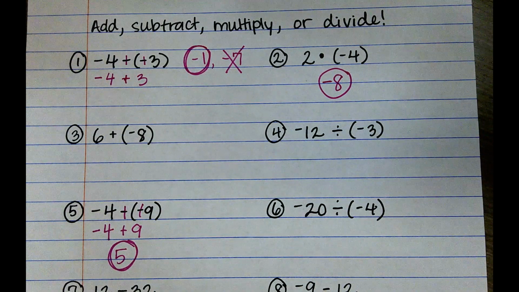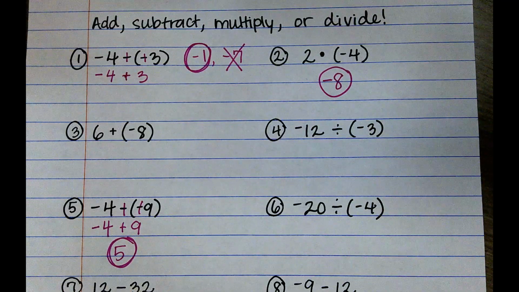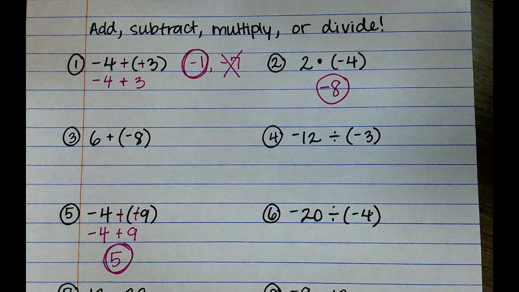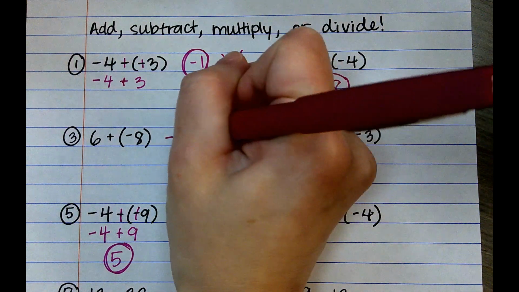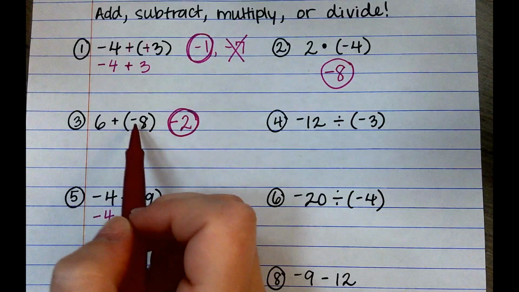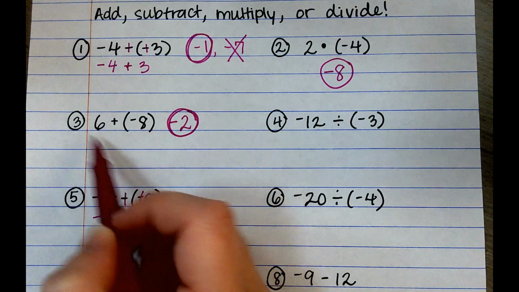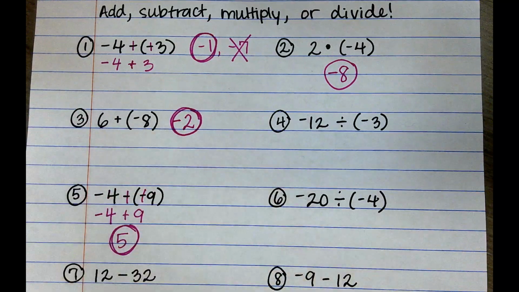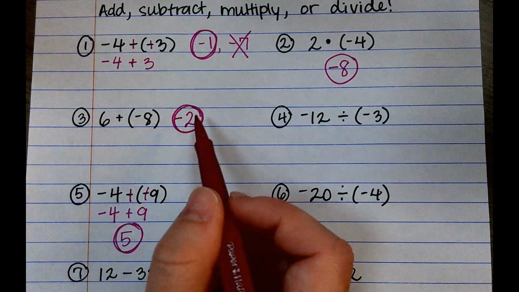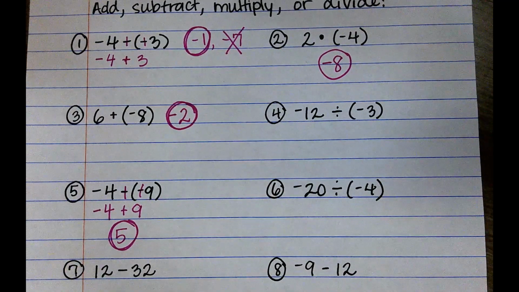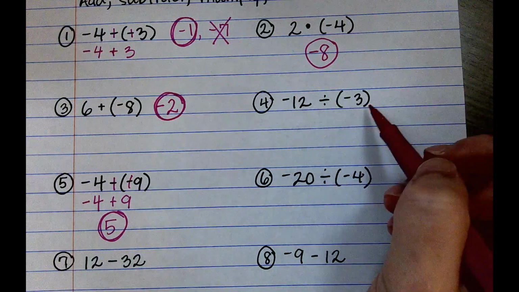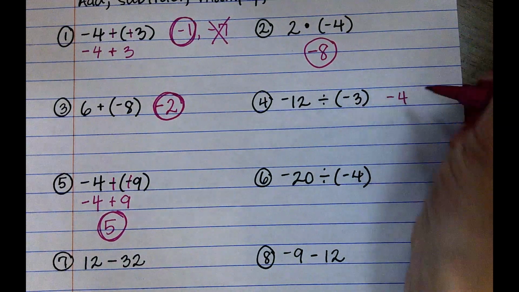Number 3: +6 plus -8 is -2. Good. This is adding with different signs, so we find the difference, meaning we subtract. The bigger number is 8. 8 is negative, so our answer is negative. How about number 4? I hear -4. Any other answers?